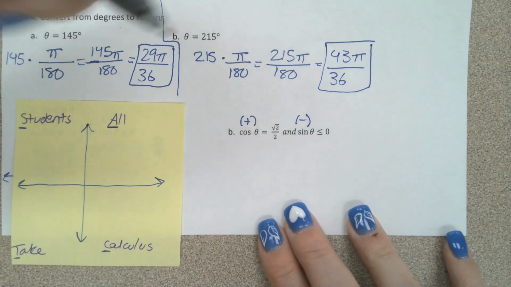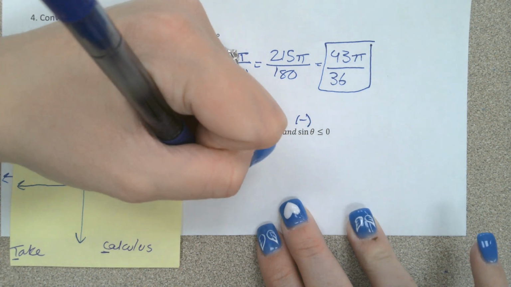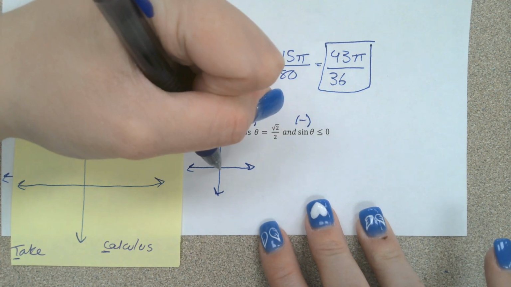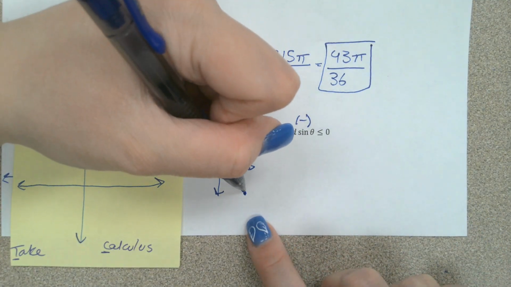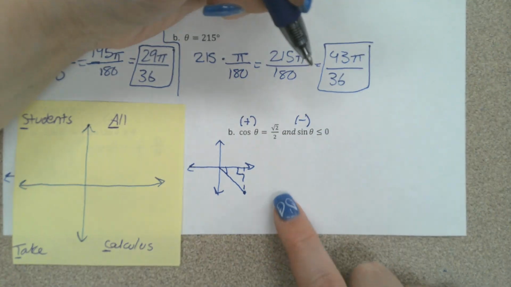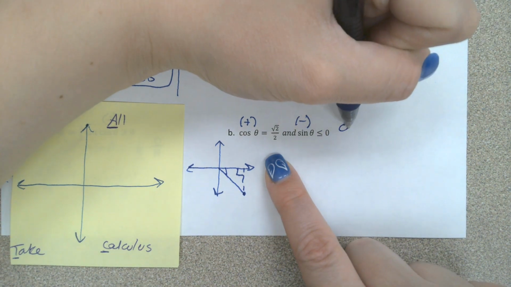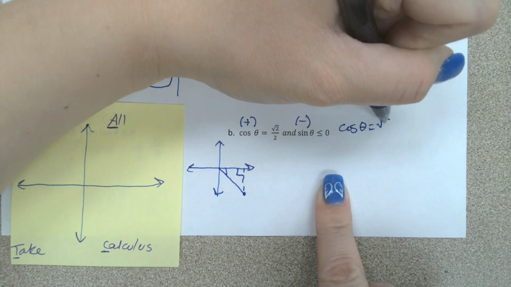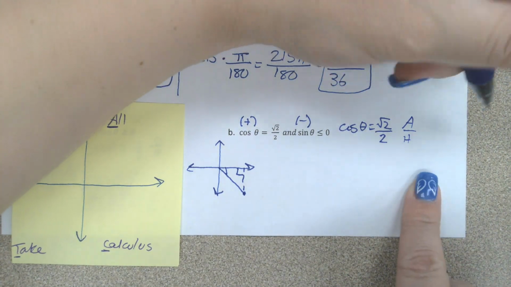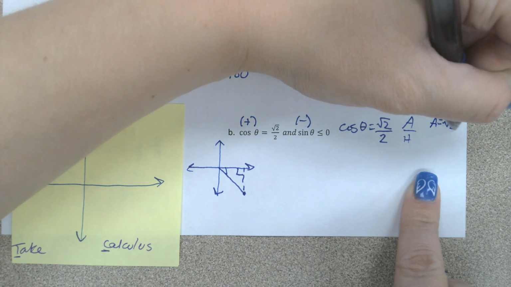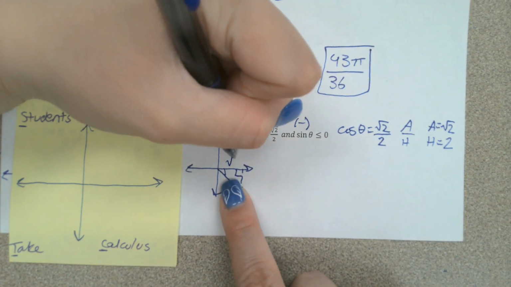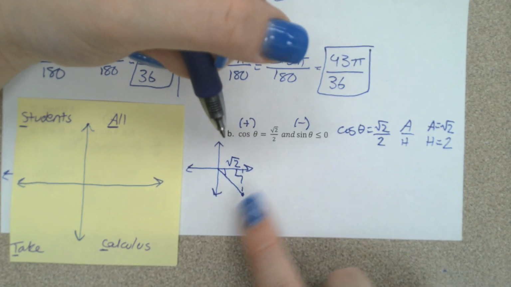So I draw my picture. I'm going to have it in quadrant 4. So we're in here. I'm going to draw this out. I have no idea what it is. Make that triangle, reference angle. Let's see what we can get from here. Cosine of theta equals rad 2 over 2. This is A over H. So that means that A equals rad 2 and H equals 2. So A is on the x-axis, that's rad 2. H equals 2. H is our hypotenuse.